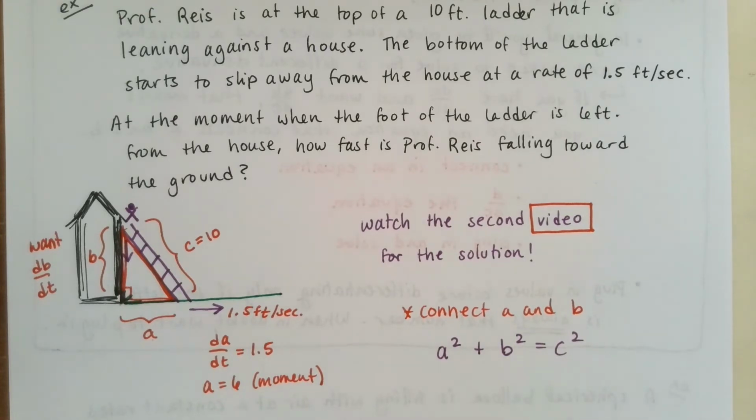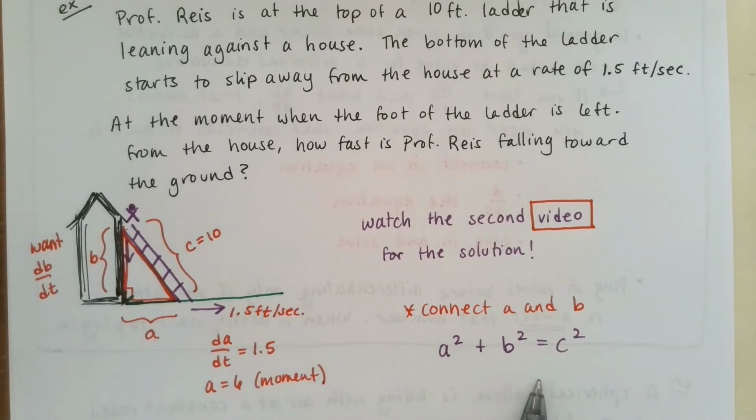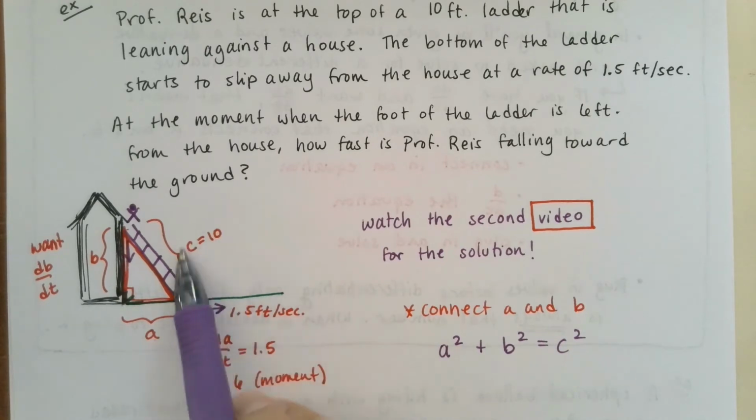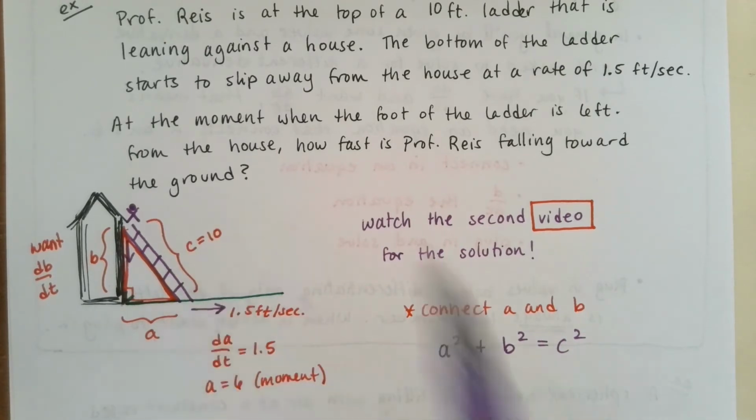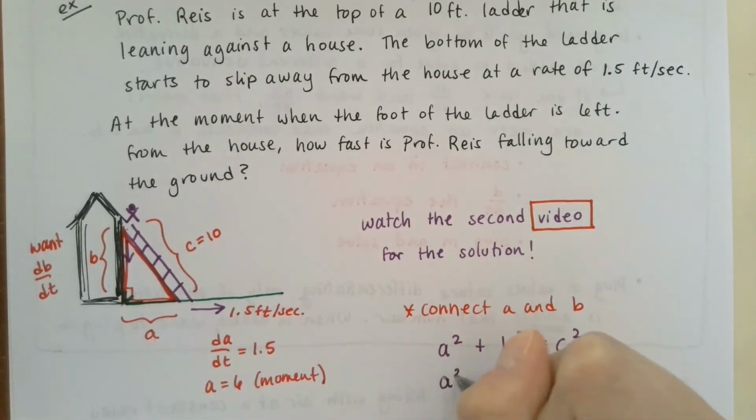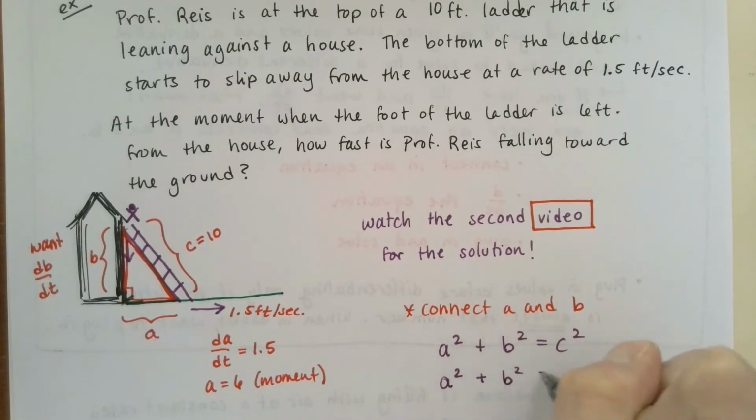All right, so even as the ladder falls, we maintain a right triangle because of the house being presumably vertical. So this should always be true, and it's a formula that has A and B in it, so it should work for our purposes. Okay, so this is the step where we can plug in C equals 10 here. So that's what I'm going to do. I'm sure that that ladder is always 10.